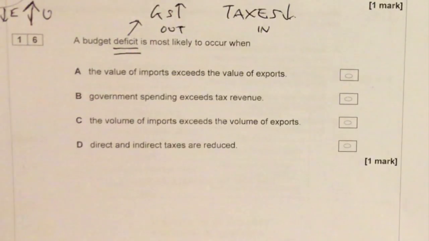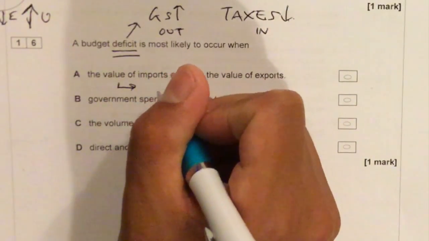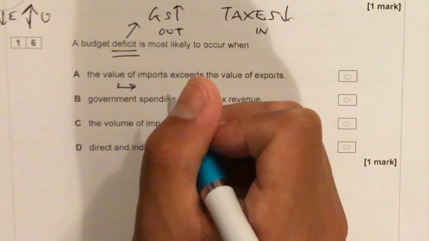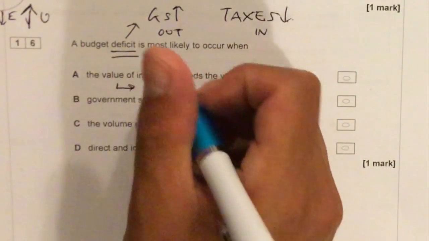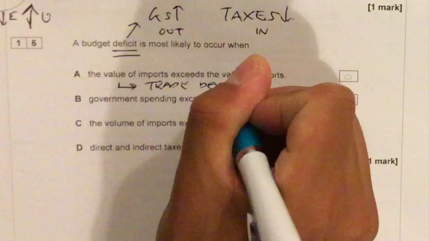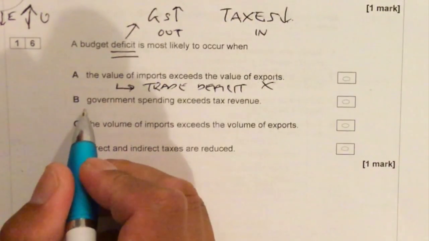Okay. Budget deficit is most likely to occur when the value of imports exceeds the value of exports. Well, that is just a trick for if you don't know the difference between a budget deficit and a trade deficit. So that's just a classic catch you out. You've not been listening, so it's not that.